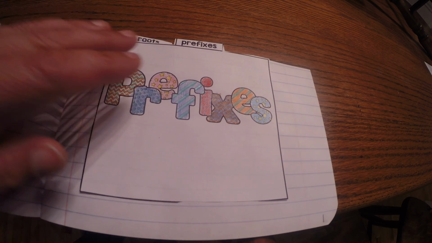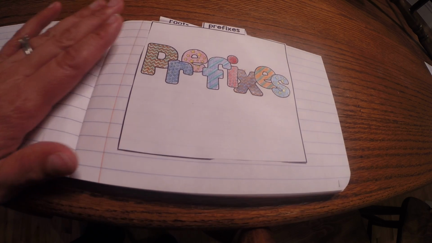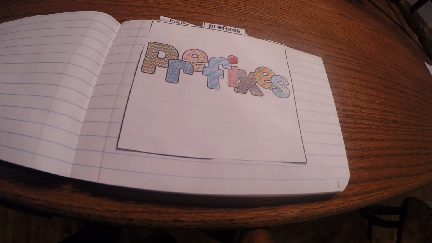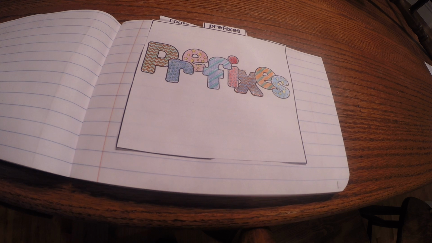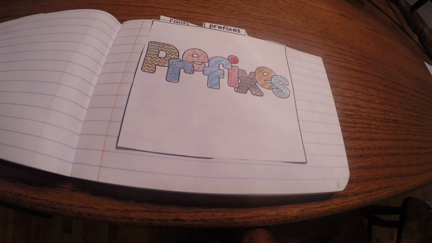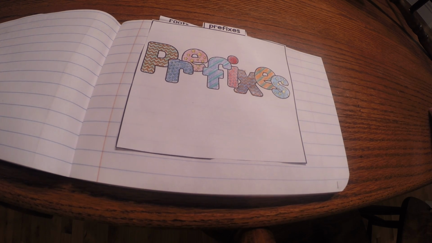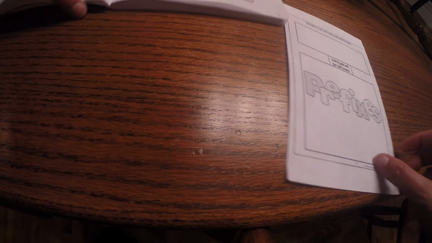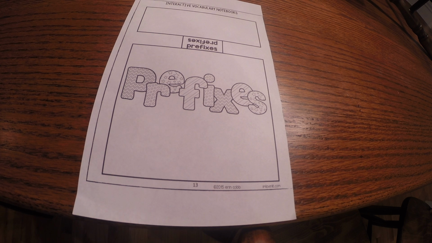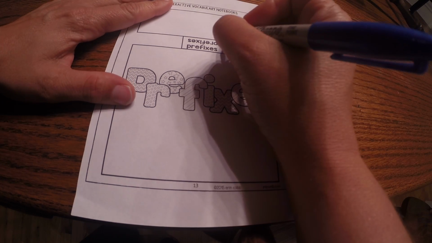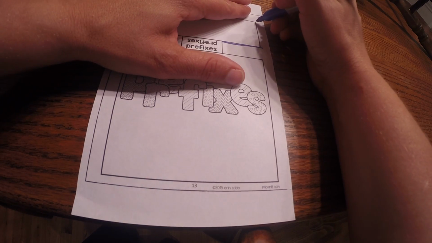All right, on our next one, we are going to begin with our prefixes. We're going to make our section for our prefixes. You will notice that I numbered this as page 1. That's where we're going to start. You should have a sheet that looks like this, that you're going to cut out. I'm going to draw blue lines where you need to cut because it's a little bit different to cut. So you're going to cut on the lines where I draw.